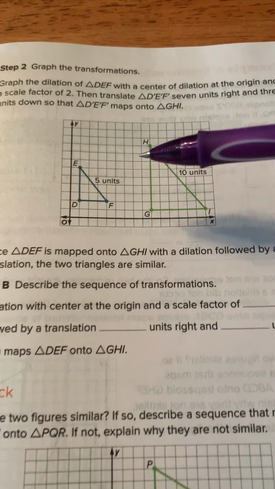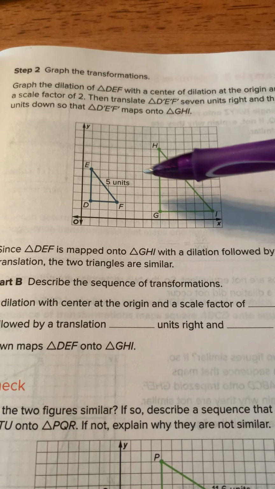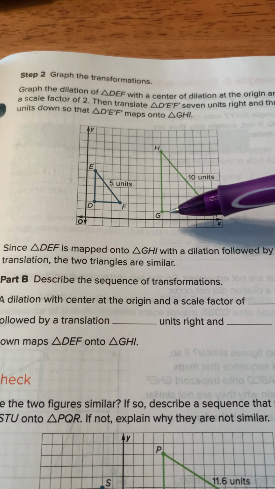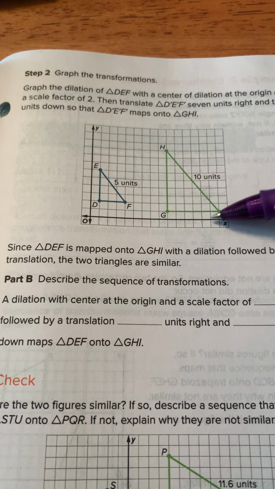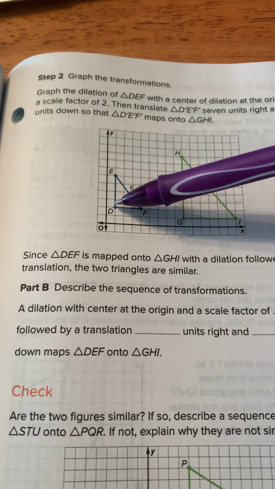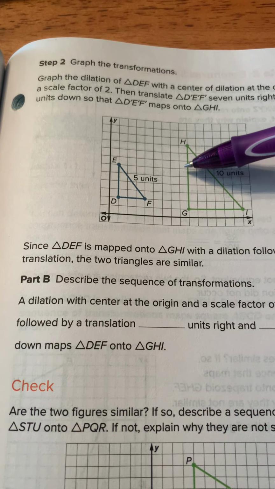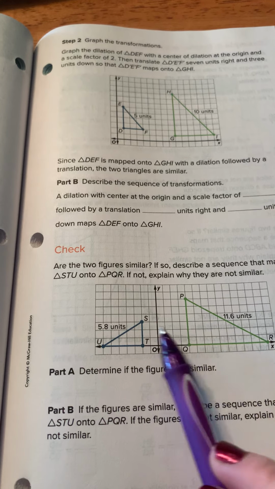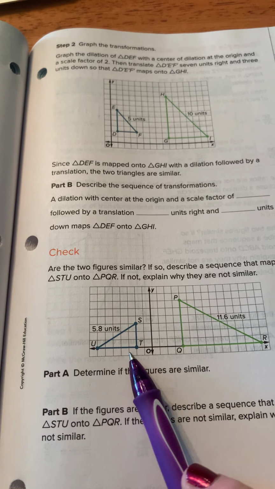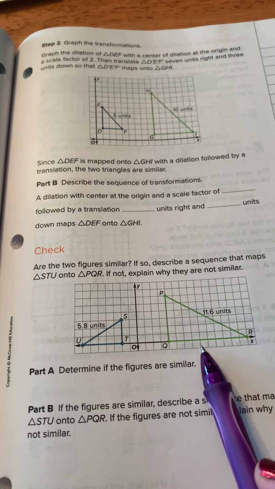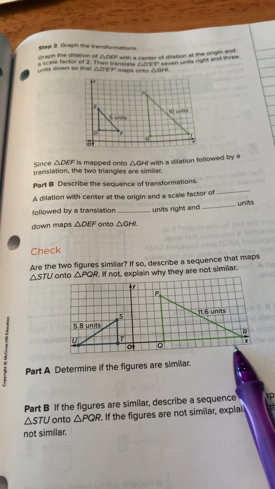Now, if it's not, you're going to see that they don't match. So this is 10 and 5. This is 3, and this is 1, 2, 3, 4, 5, 6. So that matches, and this is 1, 2, 3, 4, and this is 1, 2, 3, 4, 5, 6, 7, 8. Yeah, those would all go with a scale factor of 2. Over here, there's 3, and then 1, 2, 3, 4, 5, 6. So 6, okay. Then 1, 2, 3, 4, 5. 1, 2, 3, 4, 5, 6, 7, 8, 9, 10.